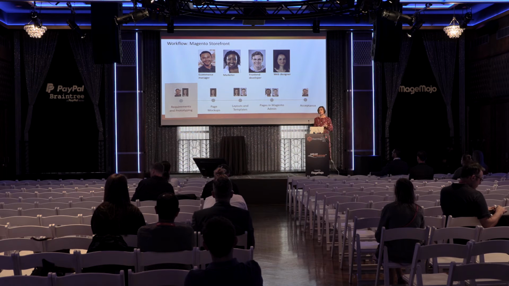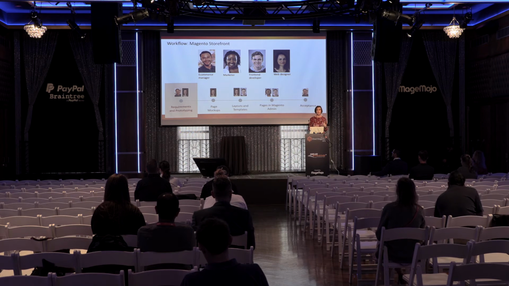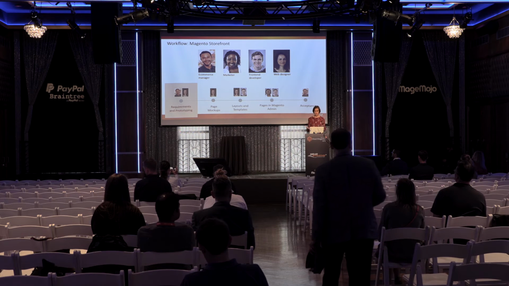So the first step in this workflow is a commerce manager talks to other stakeholders, collects the requirements, and passes those requirements to the agency side. A web designer on the agency side reviews those requirements and builds a low fidelity prototype to make sure that all of the requirements are captured and validated.